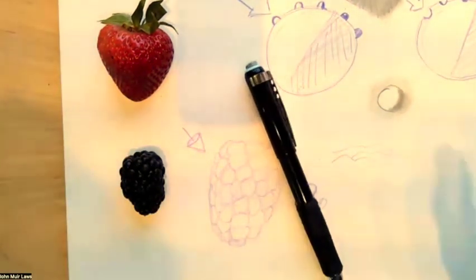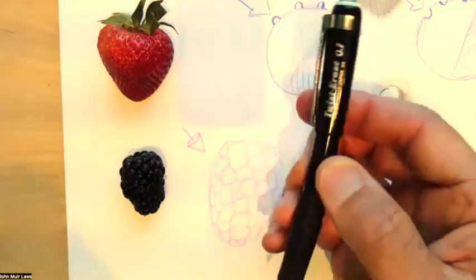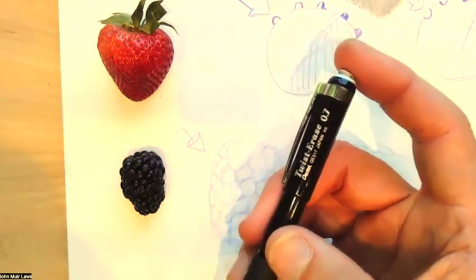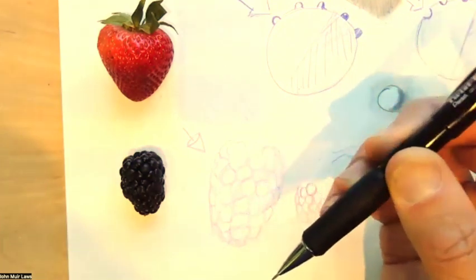All right. Now I'm going to change my pencils. This is a mechanical pencil that has some fairly soft lead in it. So this is 2B lead, so it allows me to make nice dark shapes.